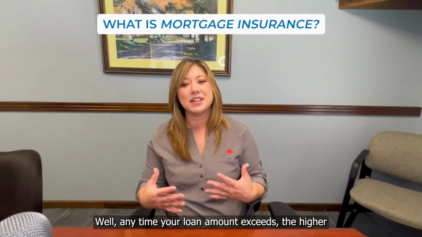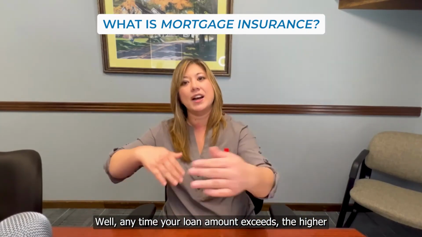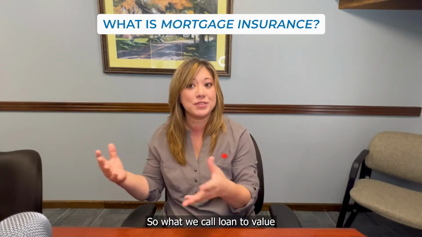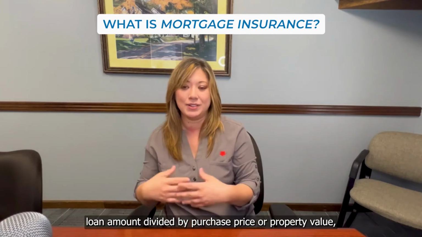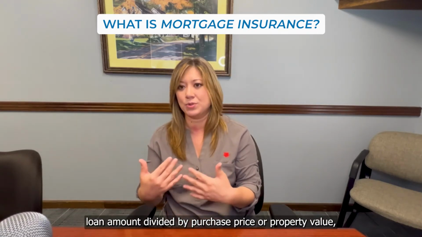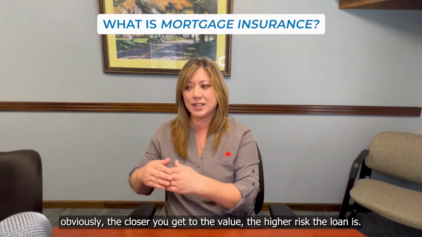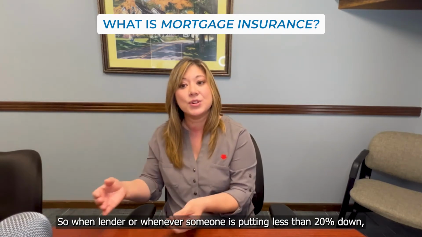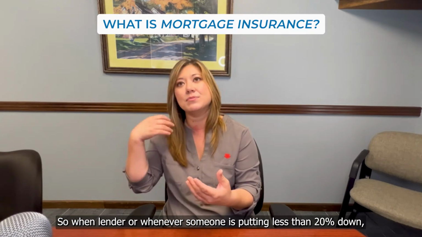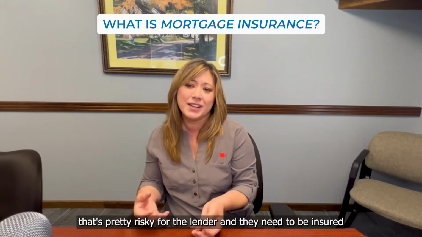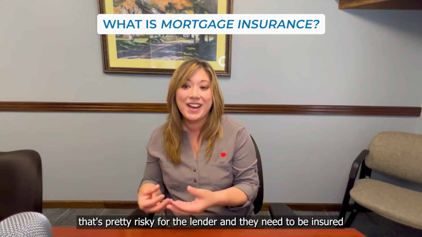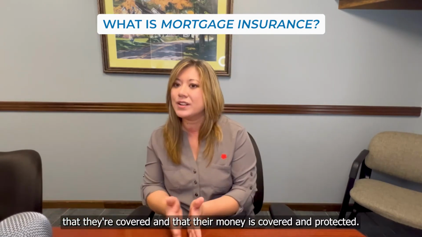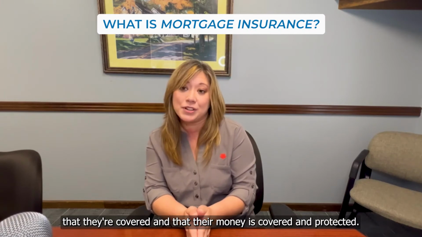Sure. Well, the higher your loan amount is in relation to the value of the property, what we call loan to value, which is loan amount divided by purchase price or property value, the closer you get to the value, the higher risk the loan is. So whenever someone's putting less than 20% down, that's pretty risky for the lender, and they need to be assured that if anything happens, their money is covered and protected.